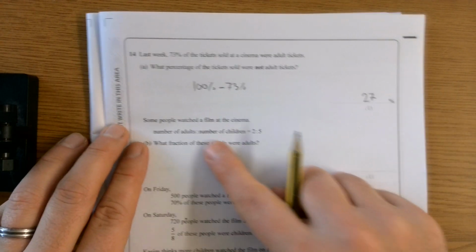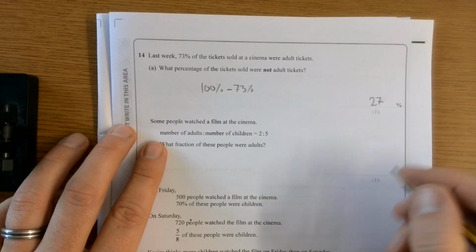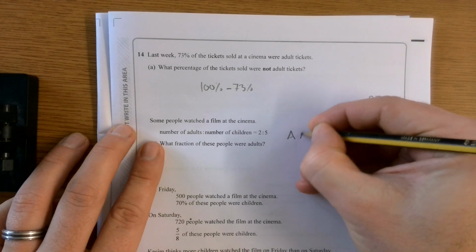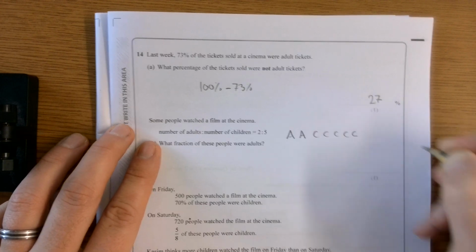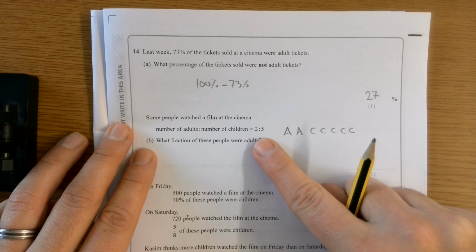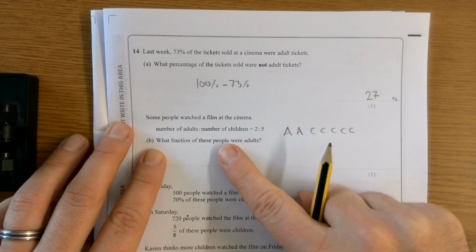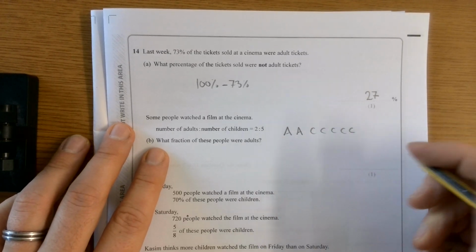I get this one. Some people watched the thing. Number of adults to number of children was 2 to 5. So I'm just going to draw a little visual to help me with this. I've got 2 adults to every 5 children. Yeah, just really easy to do. 2 A's and 5 C's. What fraction of these people were adults? Well, how many adults were there?